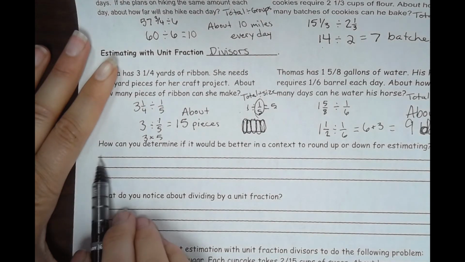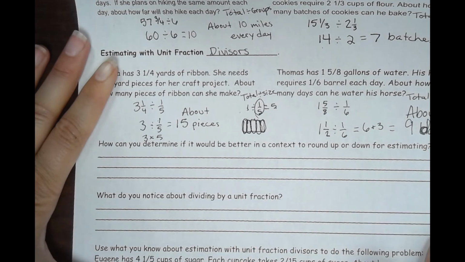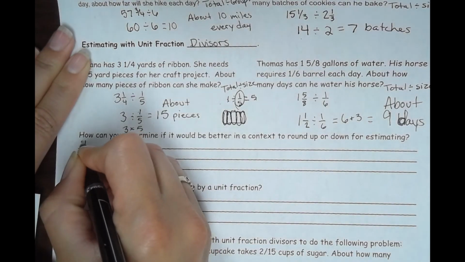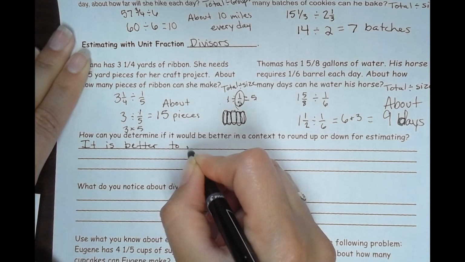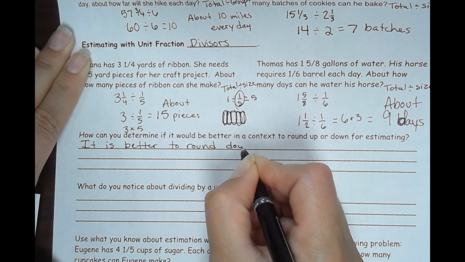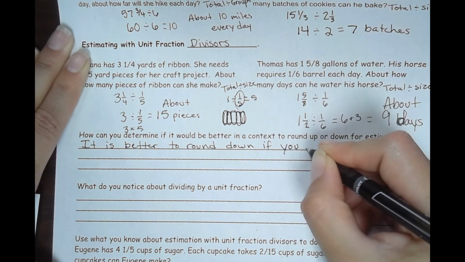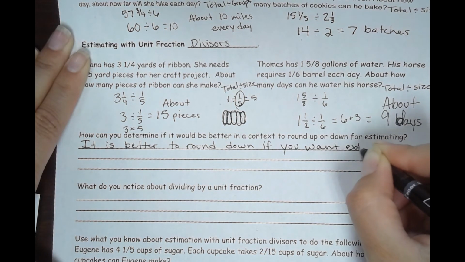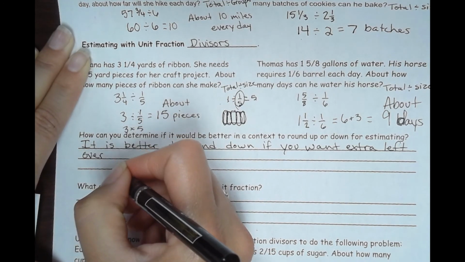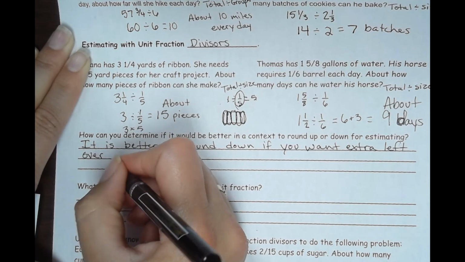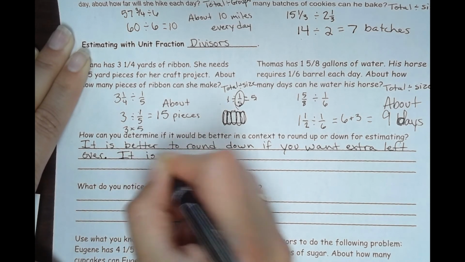All right, so here it says, how can you determine if it would be better in a context, meaning in a story problem or in real life, to round up or down for estimating? Well, it is better to round down if you would rather have extra. If you want extra left over. Like I would be happy if I had extra water 2 days ago. So that would make it better to round up. So it is better to round up.